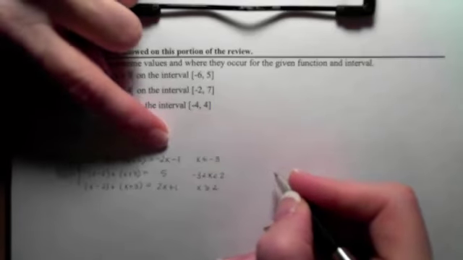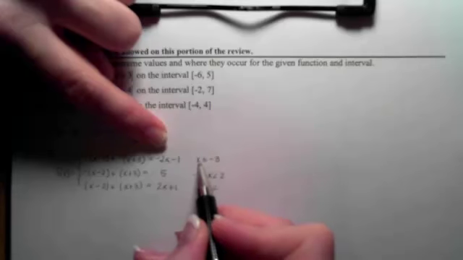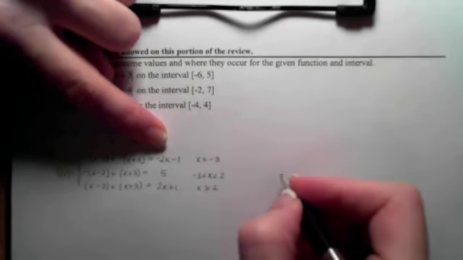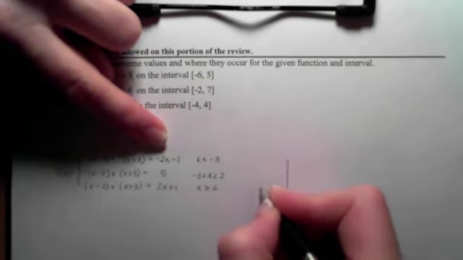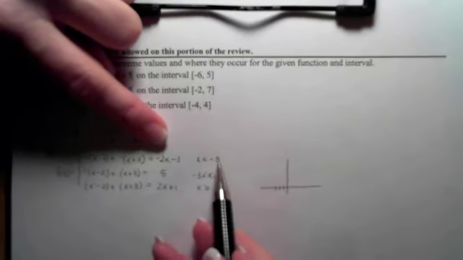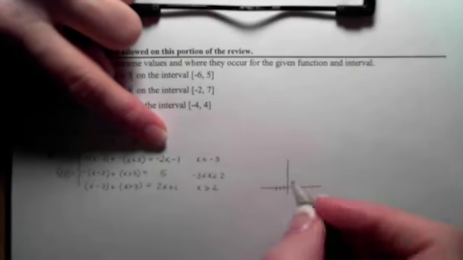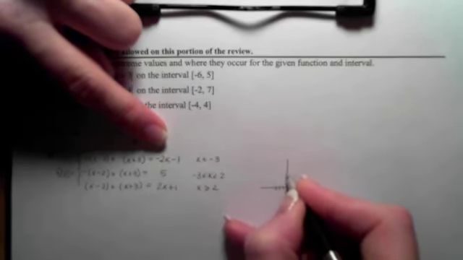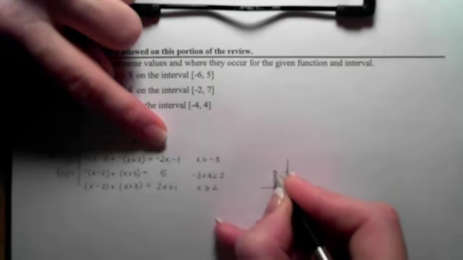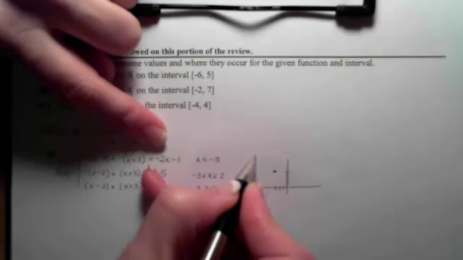If I look at what I have here, I'm on the line 2x minus 1 as long as x is less than -3. So what I'm going to do is I'm going to plug in -3 to see what comes out. If I plug in -3, I get a 6 minus a 1 is a 5. 1, 2, 3, 4, 5. Prior to that, I'm on a line that has a slope of -2.